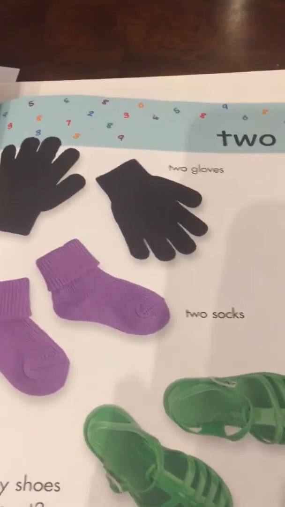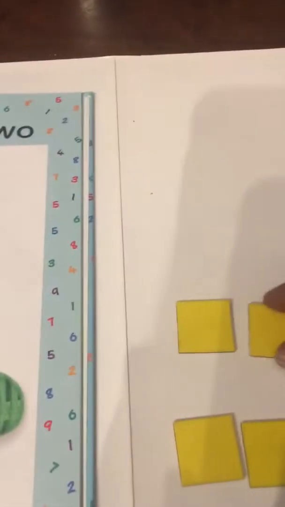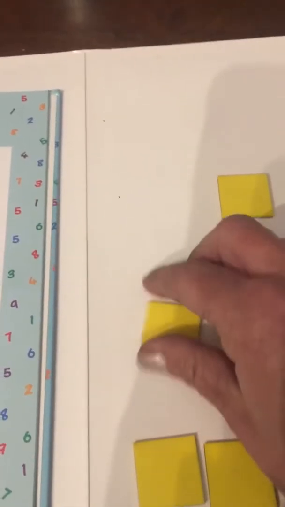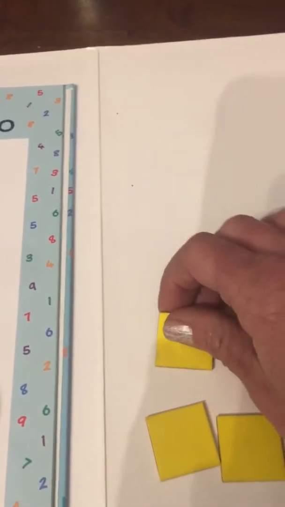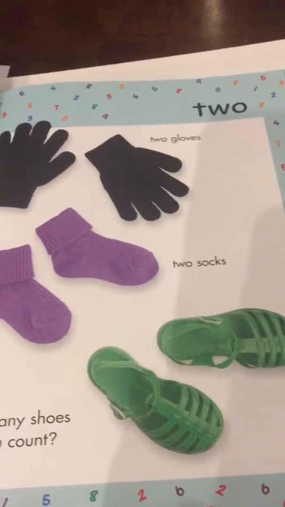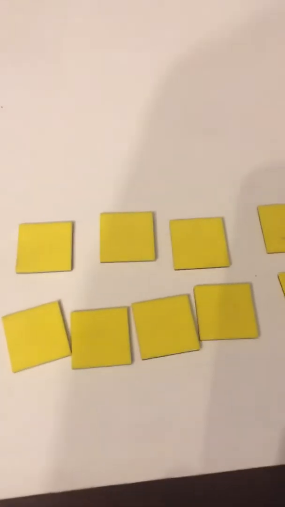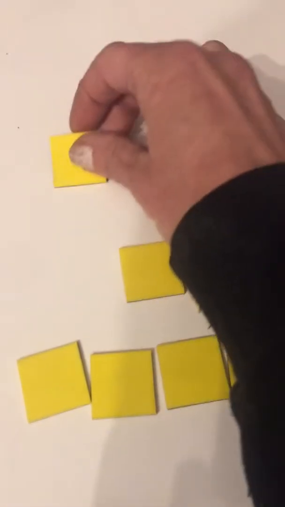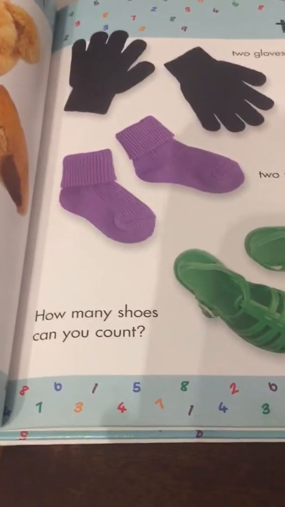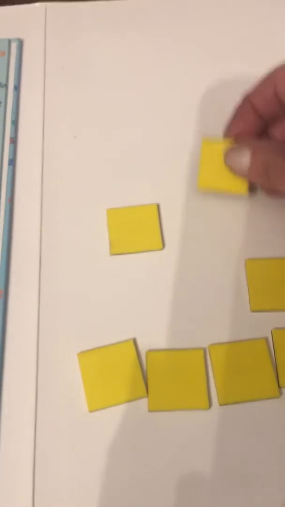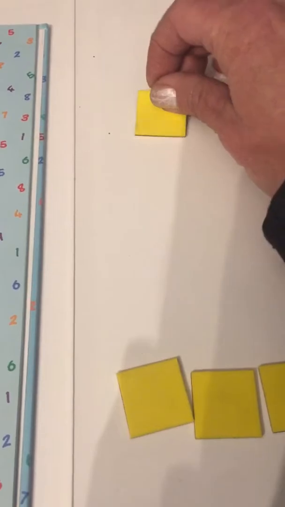2 gloves. And they're going to look at their board. 1, 2. They're going to move the squares back down. 2 socks. 1, 2. So they're going to look at their squares and they're going to count 1, 2. How many shoes can you count? So they're going to look at their board and they're going to count 1, 2.